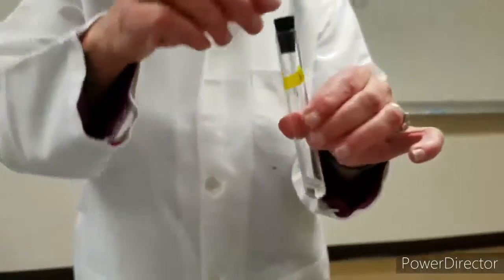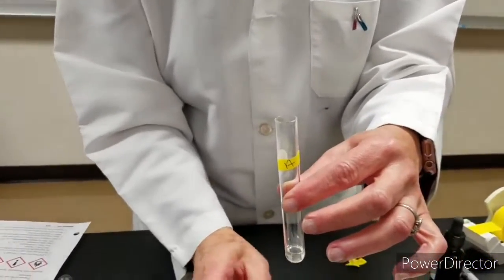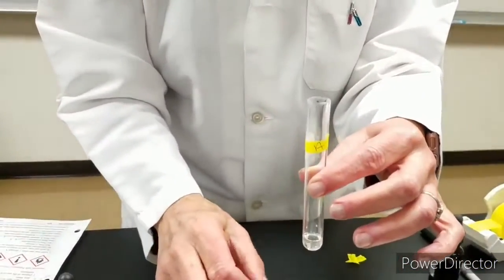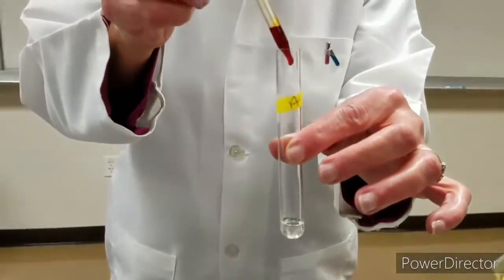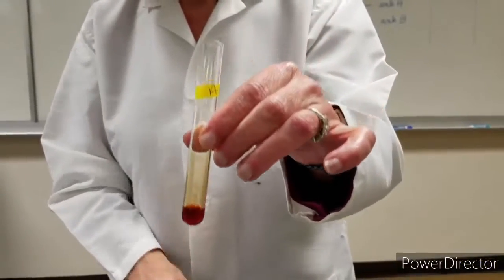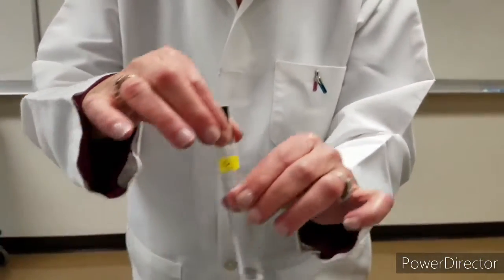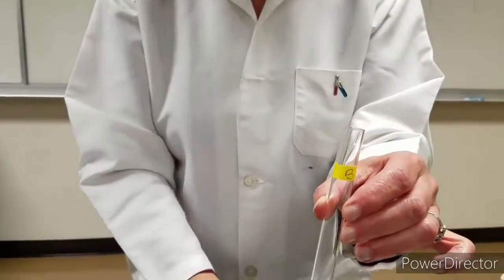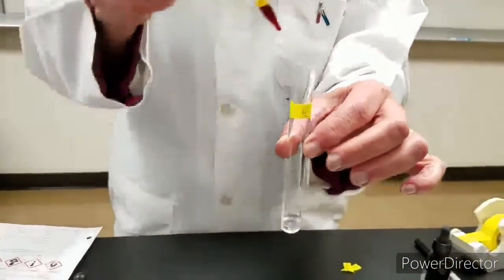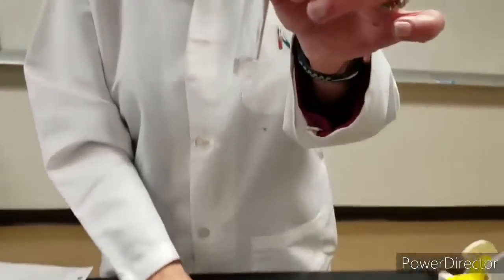Unknown A mixed with bromine. And it stays orange. And unknown B mixed with bromine. And the color disappears. Colorless.